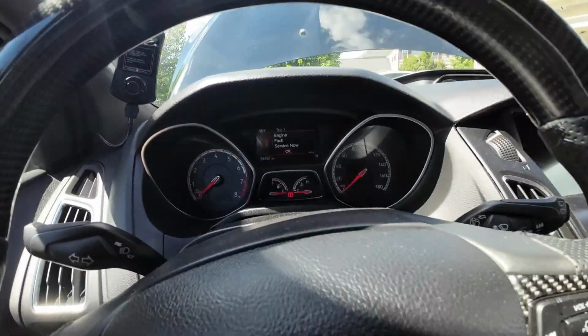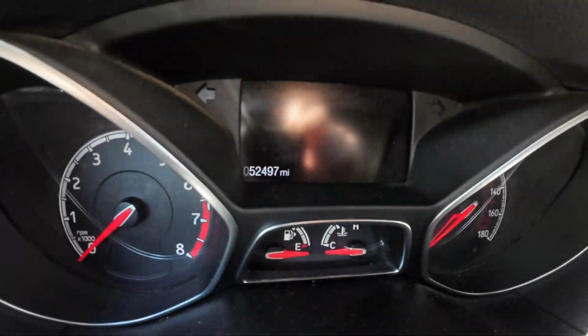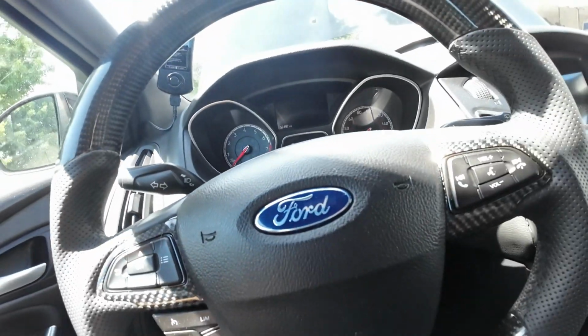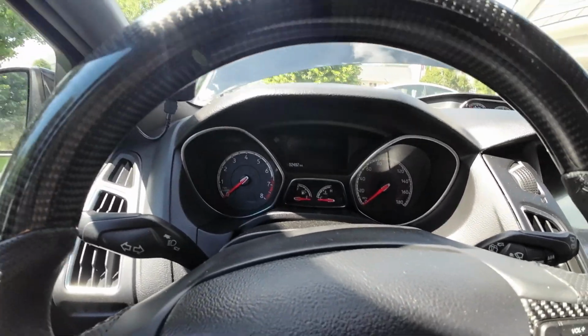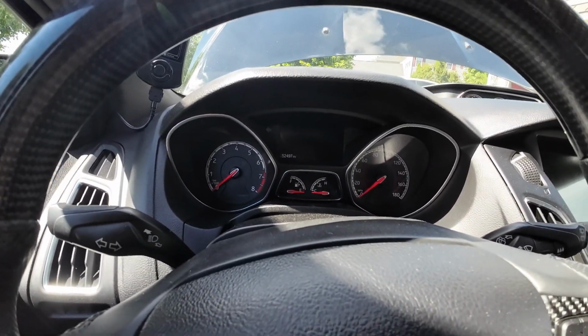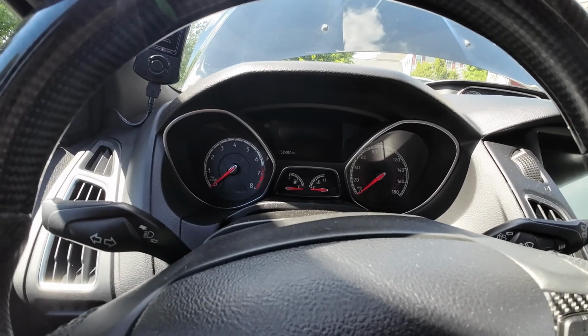Your car's going to turn off. It's going to do a whole bunch of weird stuff. Just let it happen. Let it figure itself out. And it will do its thing.